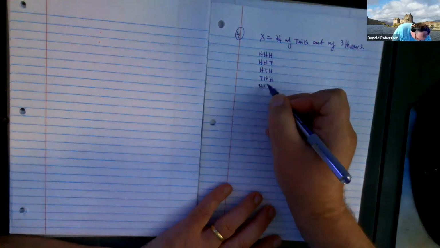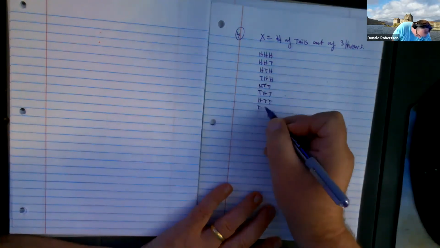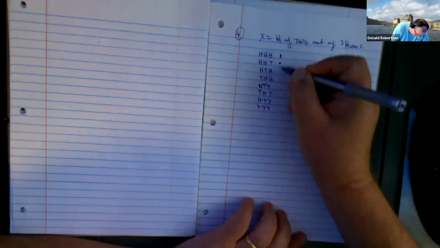I'll just write my one. I know what they're going to be anyway. We're going to do a head and 2 tails. So how about a head, a tail and a tail, a tail, a head and a tail, and a head, a tail and a tail. And lastly, we can have 3 tails.